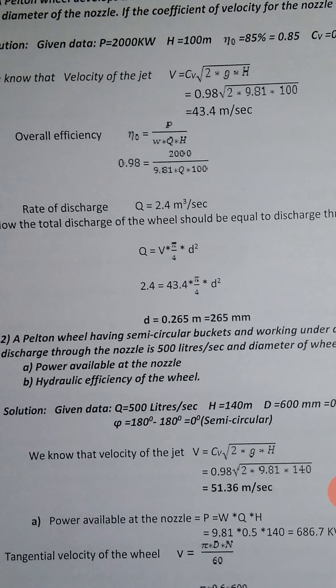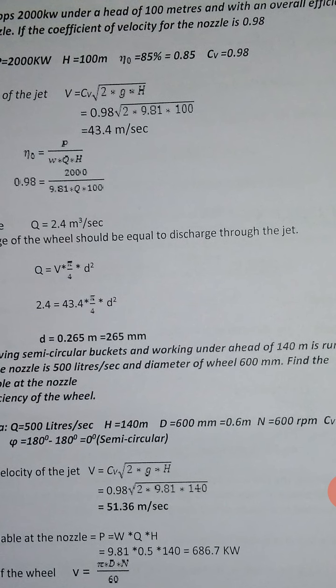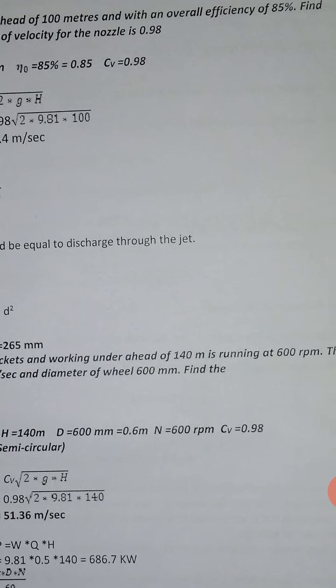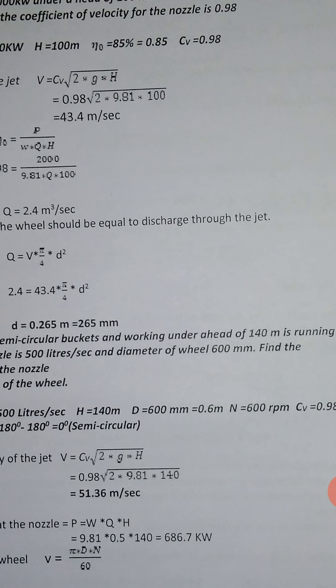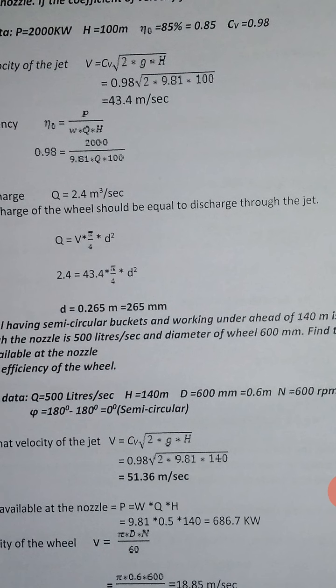Here the given data: the rate of discharge Q equals 500 liters per second, H equals 140 meters, D equals 600 mm, that is 0.6 meter, N equals 600 rpm, Cv equals 0.98, and phi equals 0 degree for a semicircular bucket.